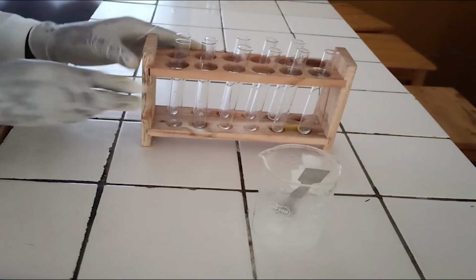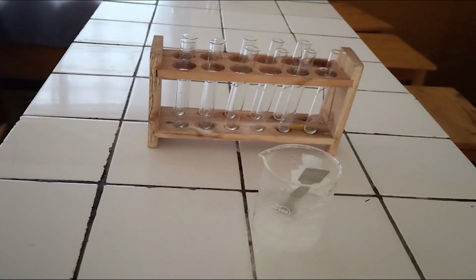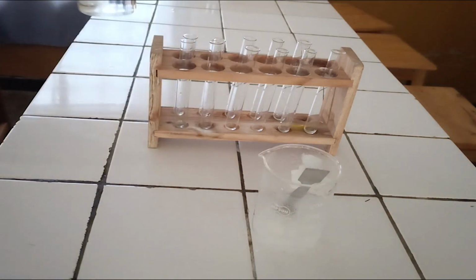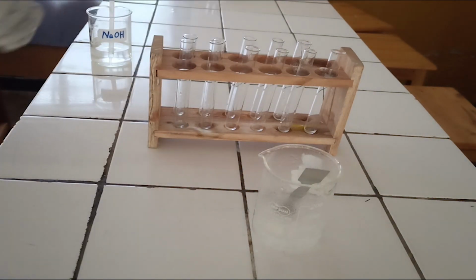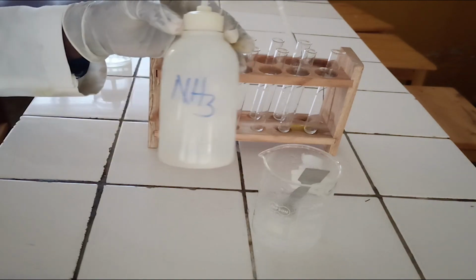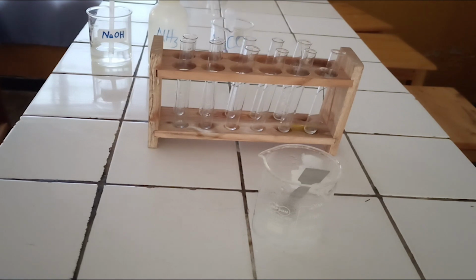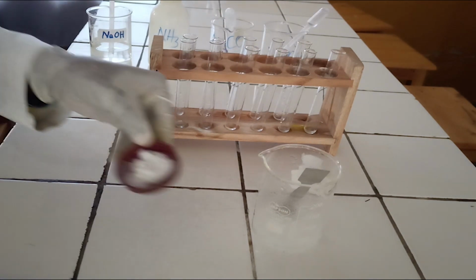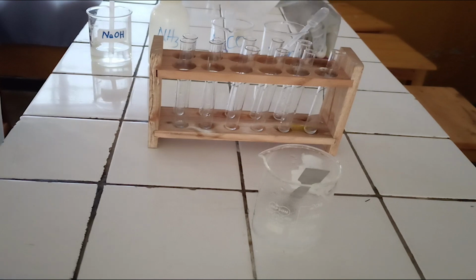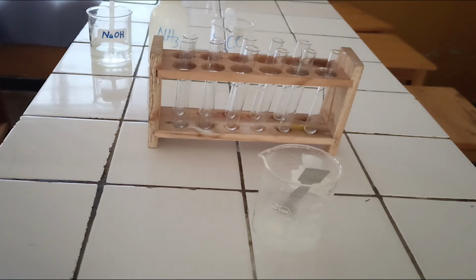Chemicals required: 1. Sodium hydroxide solution. 2. Diluted ammonia. 3. Sodium carbonate solution. 4. Solid ammonium chloride. 5. Disodium hydrogen phosphate.